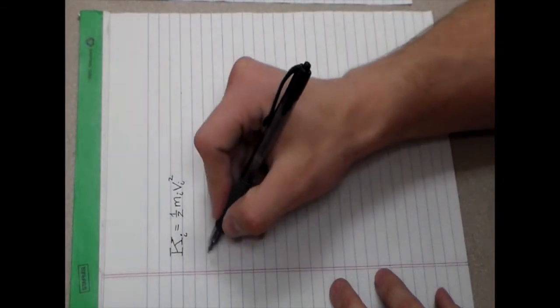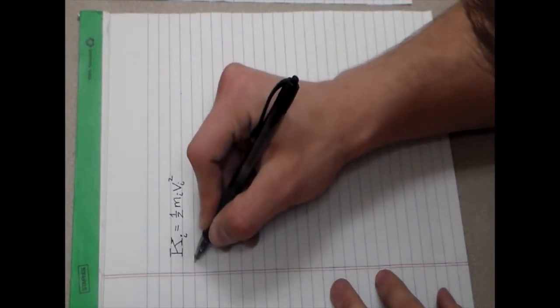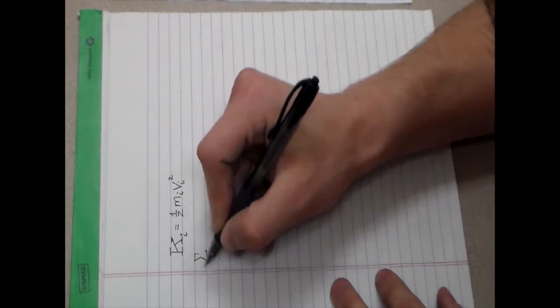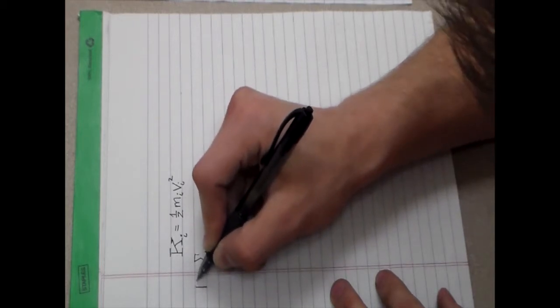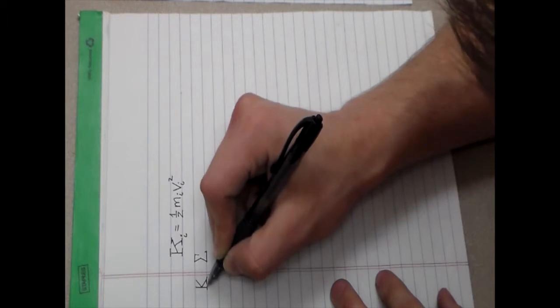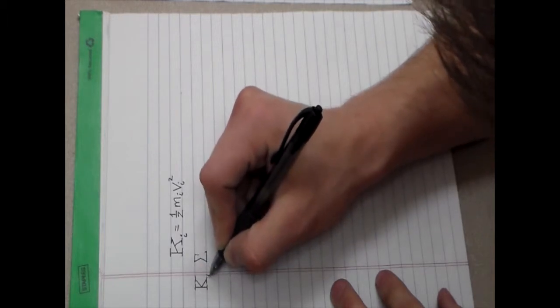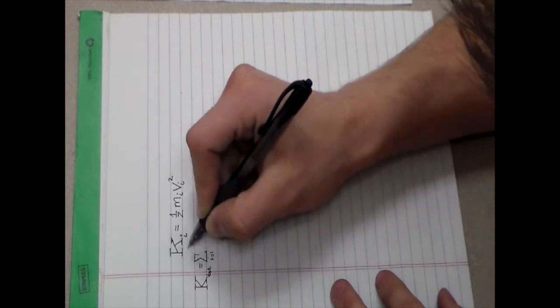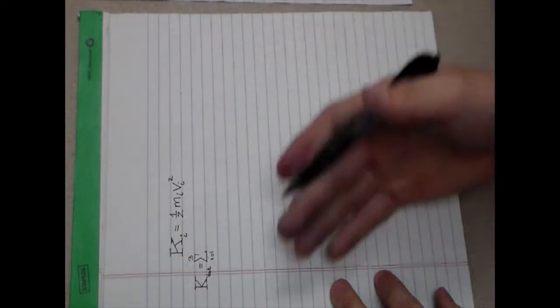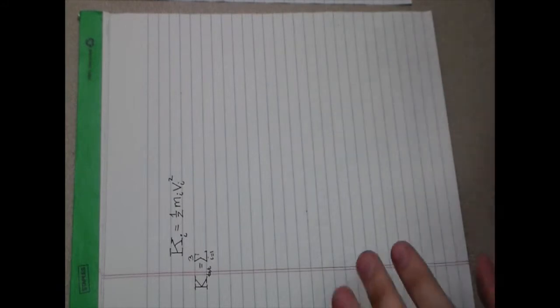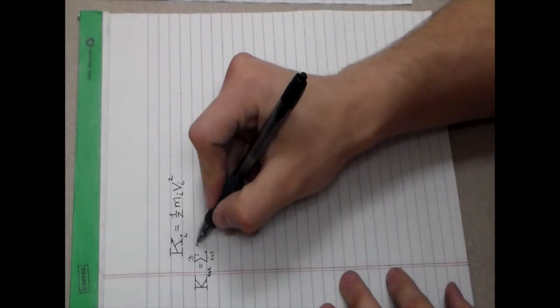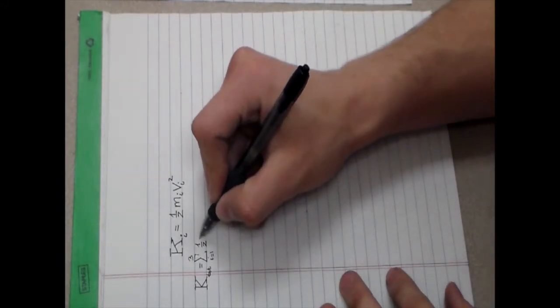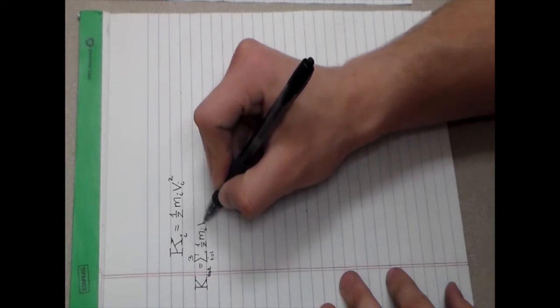So really what this is, I get the total kinetic energy. So I'll call this capital K, the total, is just the sum from i equals 1 to 3 in this case, but it doesn't really matter how many I'm adding together at the end of the day, of course, of 1/2 m_i v_i squared.